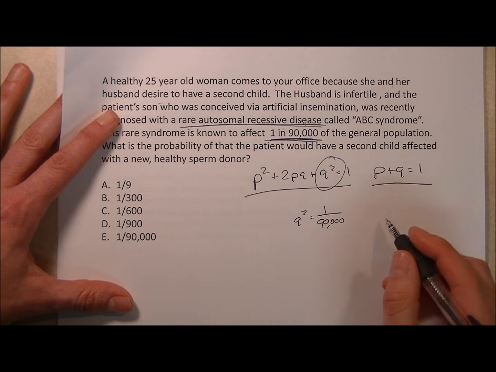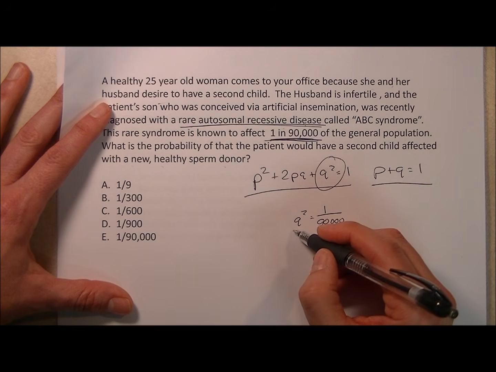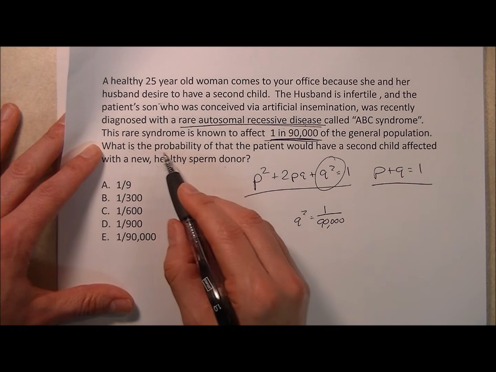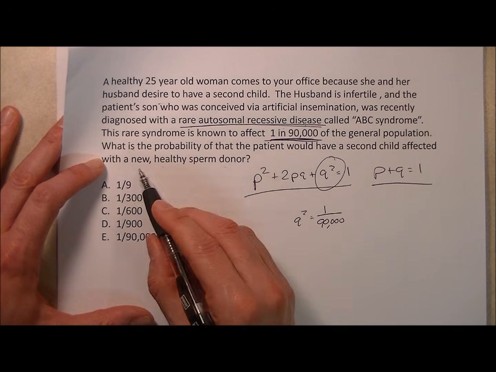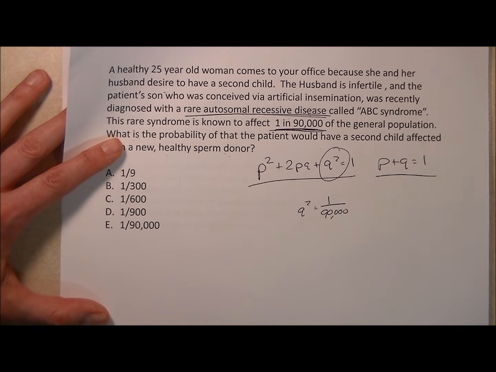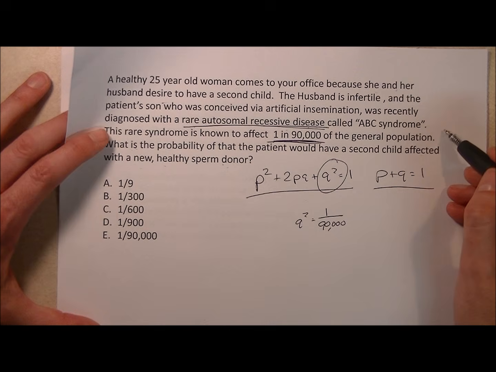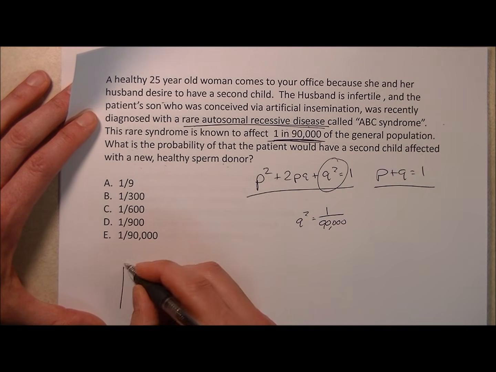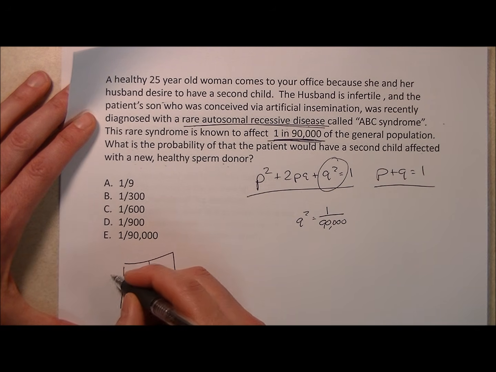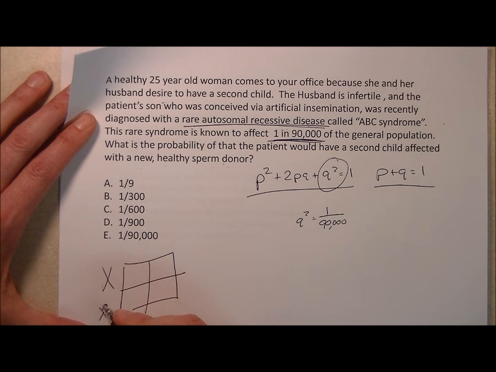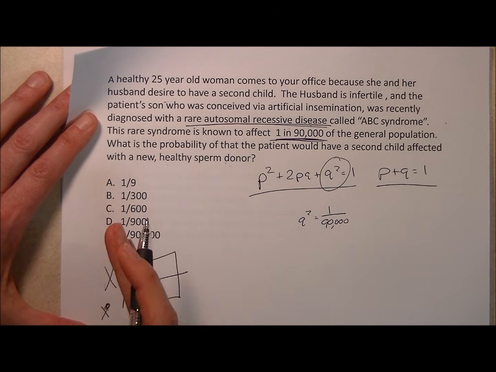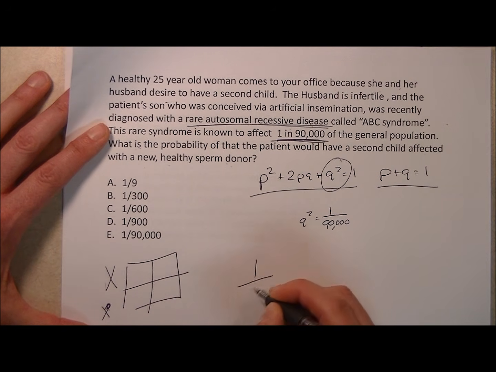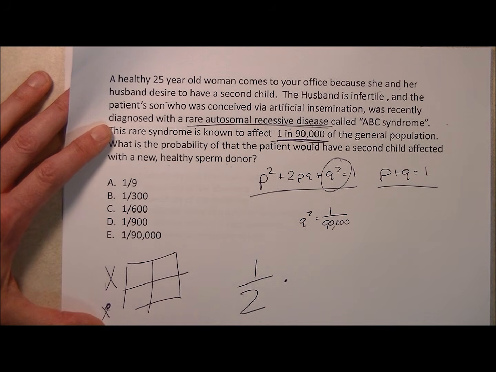All right, so how do I work this? Well, basically what's the question? It says, what is the probability that the patient would have a second child affected with a new sperm donor? So this gets into a little bit of genetics, but we know the mom has this gene, okay? If we're drawing one of those Punnett square deals, mom has this, and then she's got the gene down here. So chances are she might give this to her offspring is going to be 1/2, okay, 1/2.